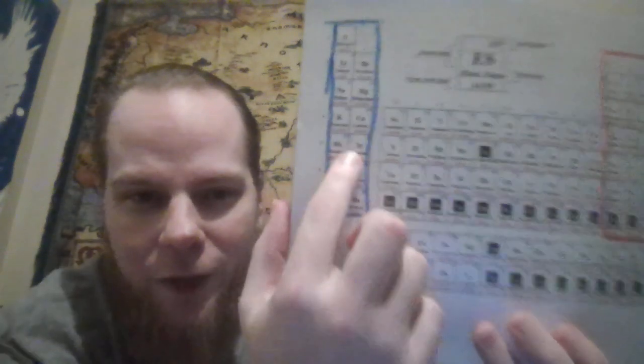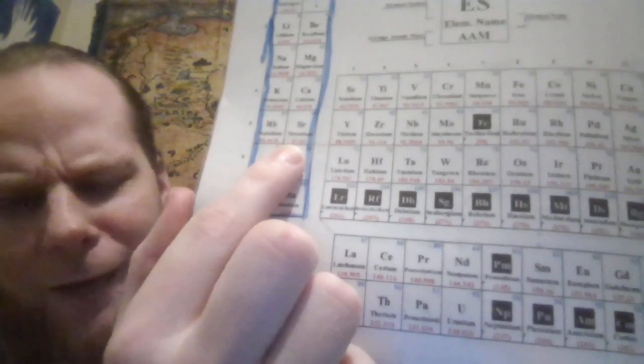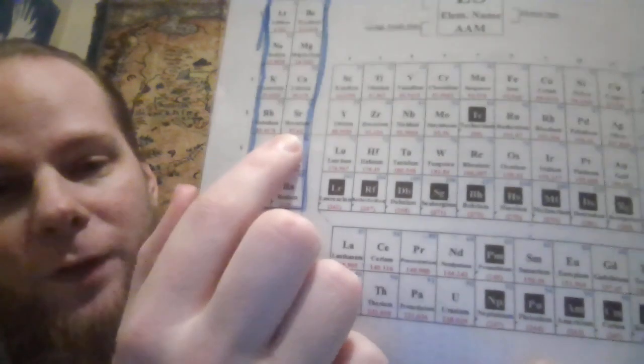So the most common isotope is simply the most common isotope. Isotope means mass number, so it's the most common mass number. Every element on the periodic table has a most common mass number. Okay, and you can figure it out very, very easily. It is the rounded average atomic mass. So let's take this element right here. Okay, that is strontium.